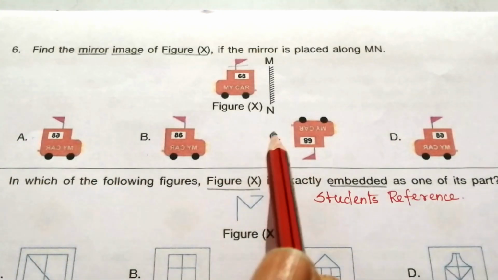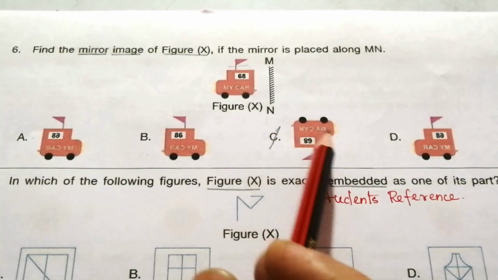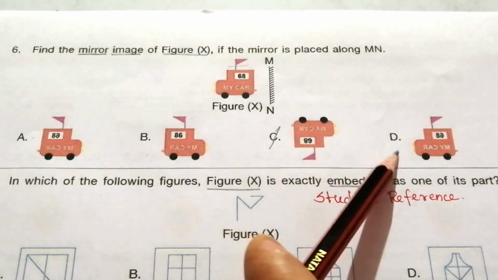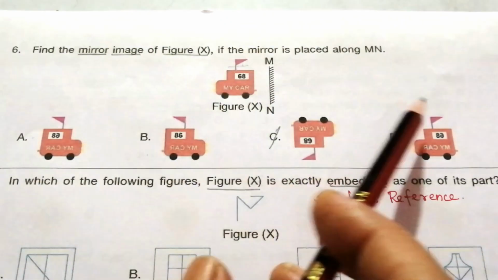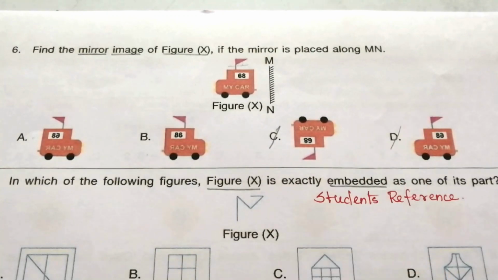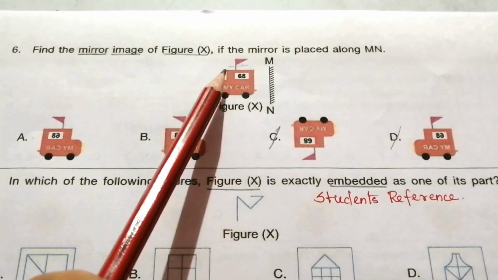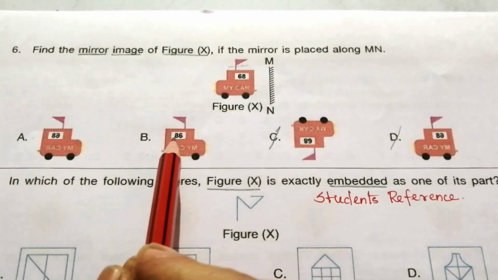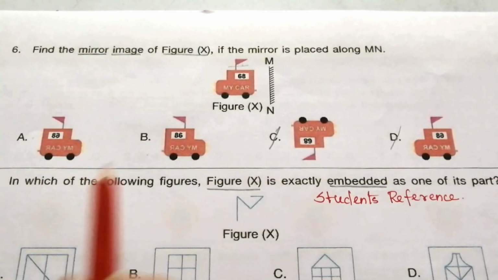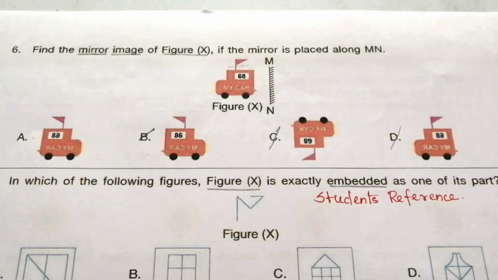And this is wrong. Top and bottom are reversed here, and this is also wrong because there is no left and right interchange in this flag. Next I'm going to check this number. Here the numbers are interchanged. Yes, and here the number appears as it is, so this is a wrong one. So the answer is A.